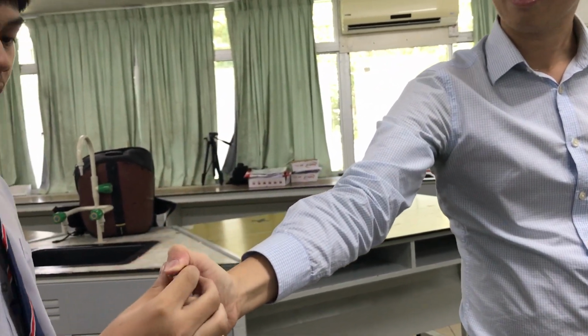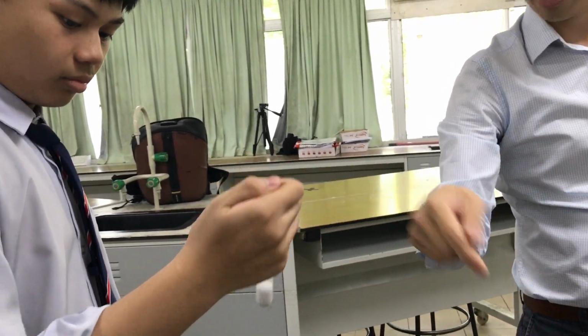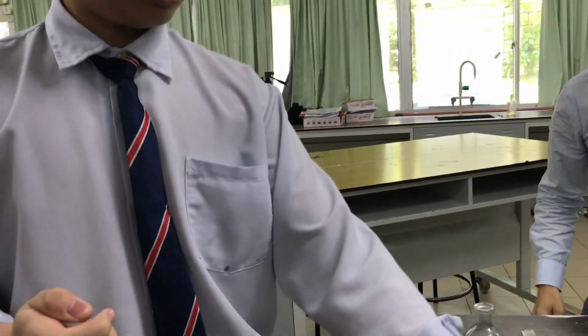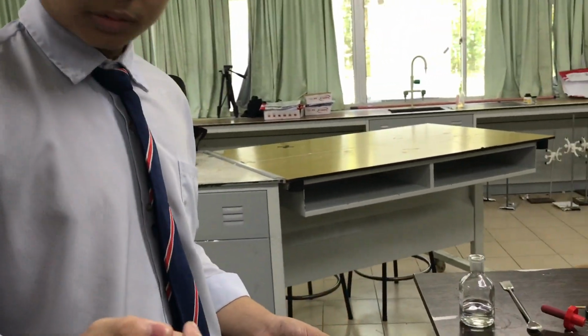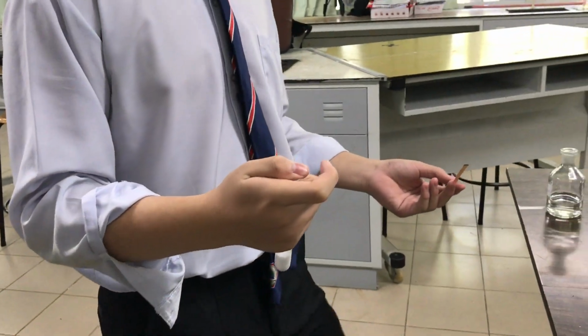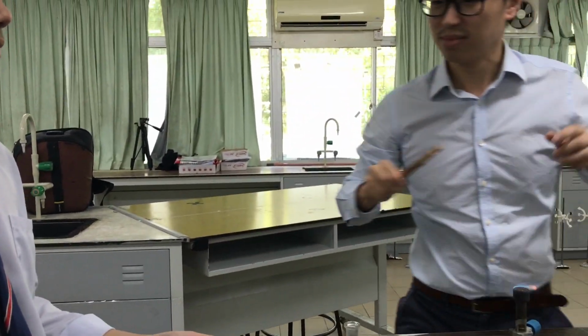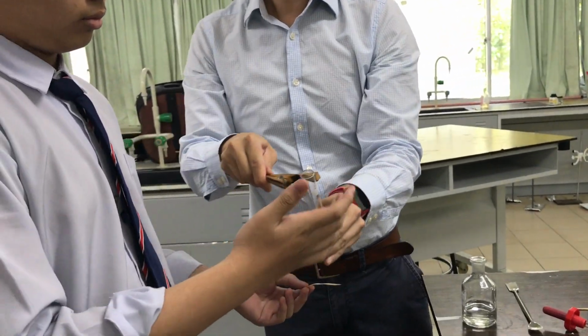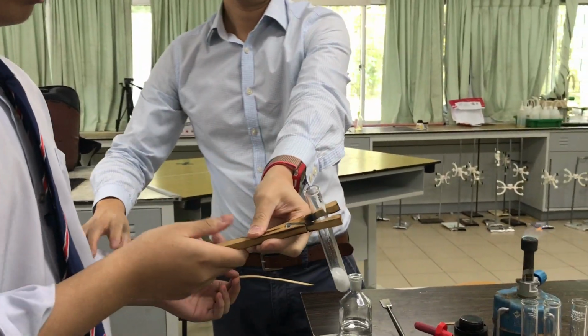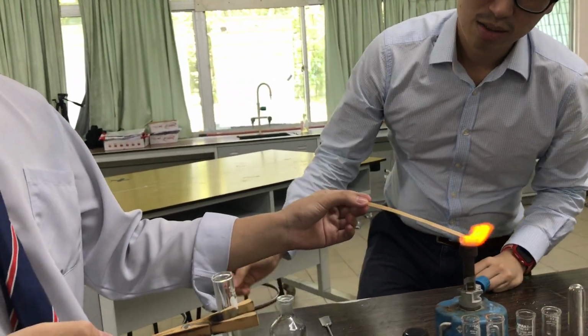Hold it tight, close it so that you are collecting the gas, okay? Okay, one hand ready with that. This is actually not good. Never mind. Okay, alright, test for the gas. You're left-handed, right? Okay.